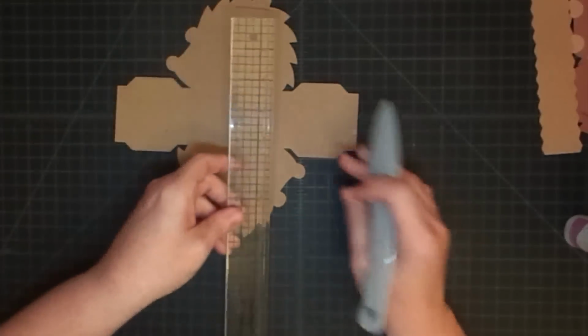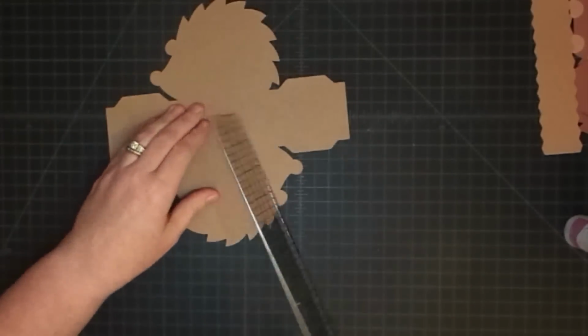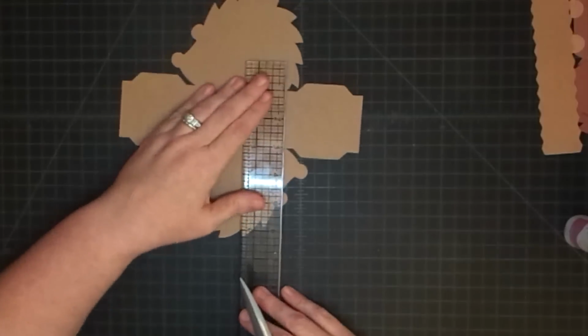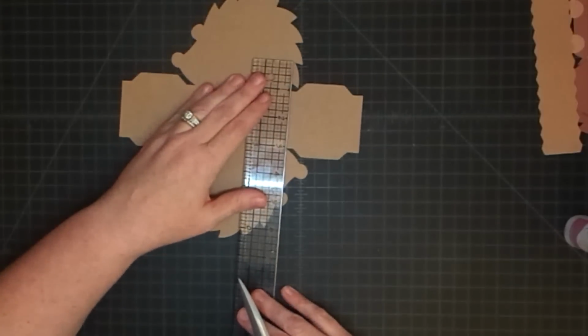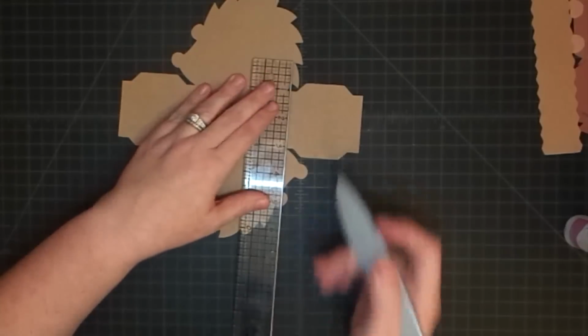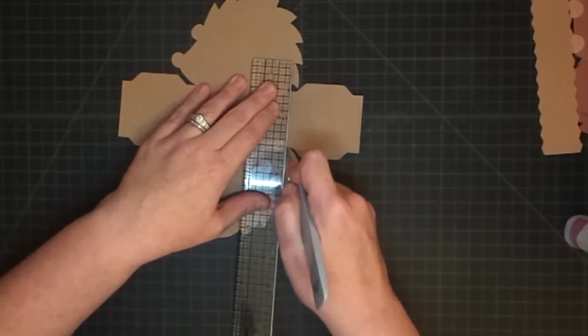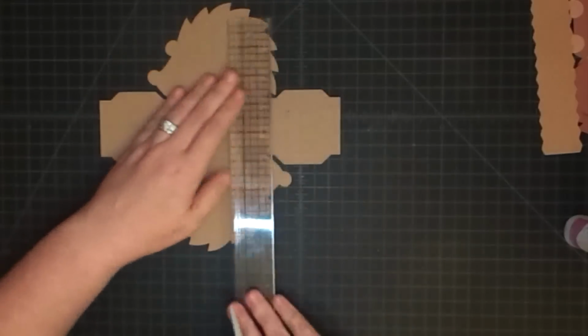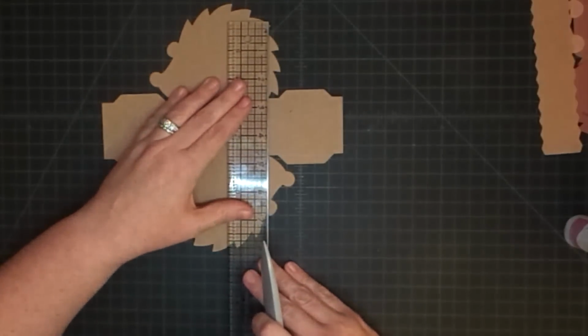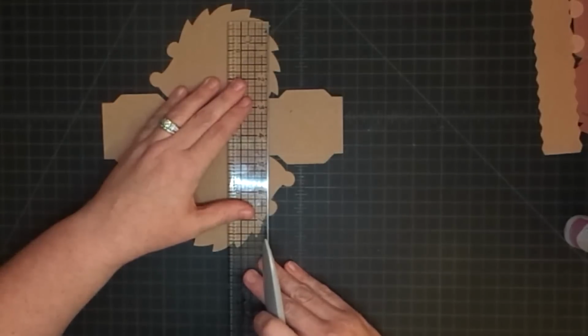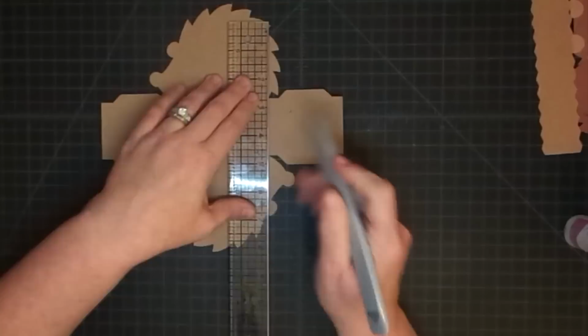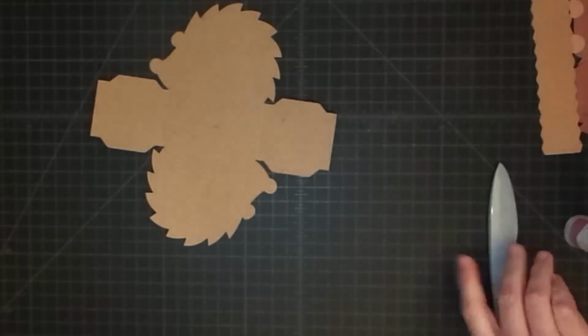And now we're going to score the side of the bag. What I'm going to do is come to the edge here and score, like so. Flip around and do the exact same thing. So now the sides of our bag will flip up.